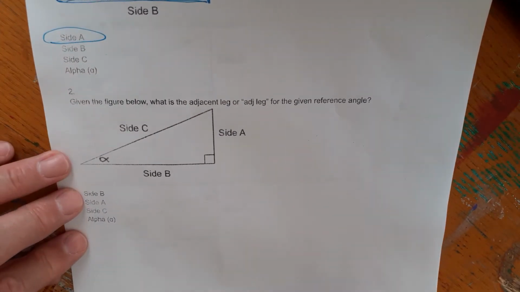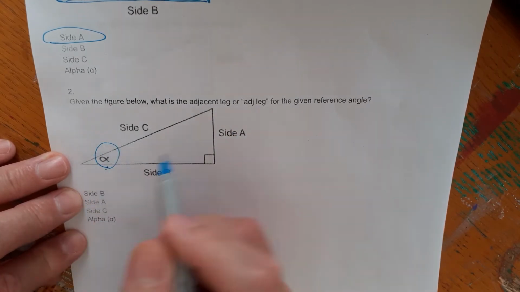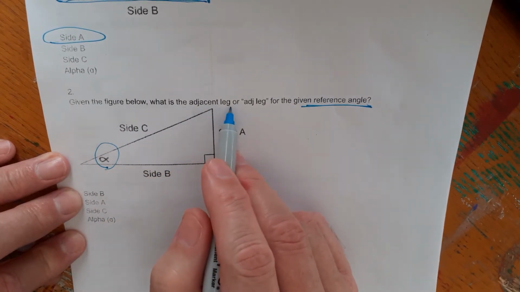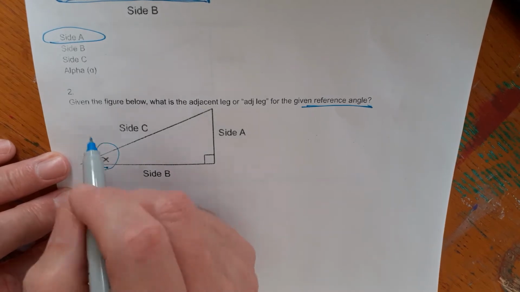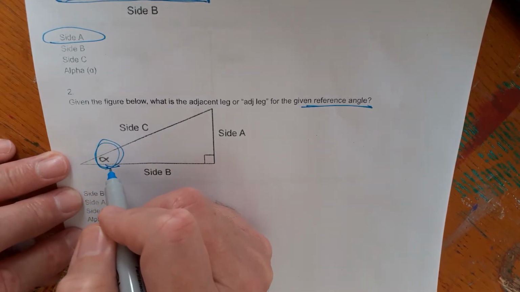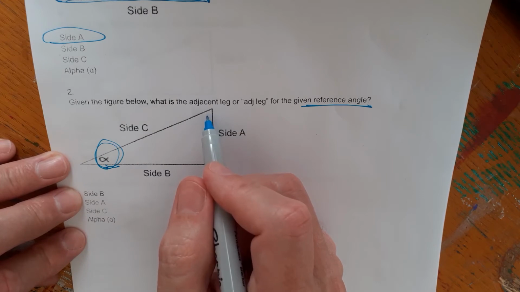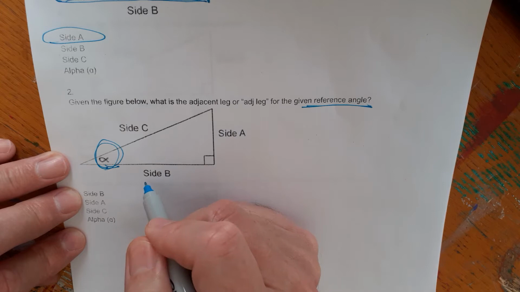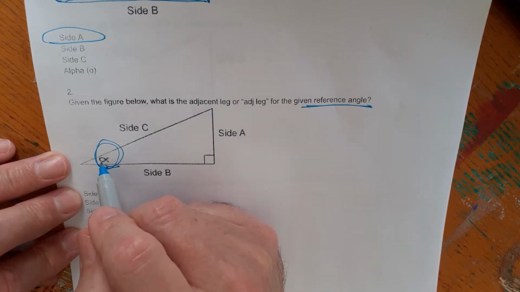Now they're going to ask us for the adj leg. So once again, we have a reference angle here. And that's what they're saying to us. They're saying, given the figure below, what is the adjacent leg or adj leg for the given reference angle, that being this reference angle here. And the interesting thing is that when the reference angle shifts over to this location in the problems that follow, we're going to see that the adj leg and the op leg change, right? They change based on where the reference angle is.